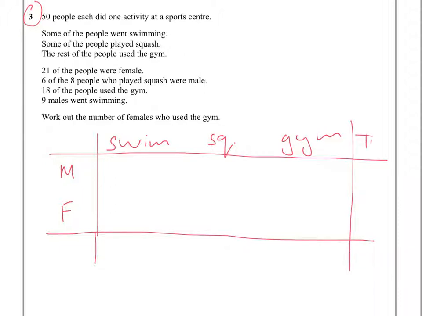And then we've got the totals, of course. So 21 women in total. 6 of the 8 people who played squash were male, so that's 6 male squash players, and the total number of squash players is 8, so that goes in there.